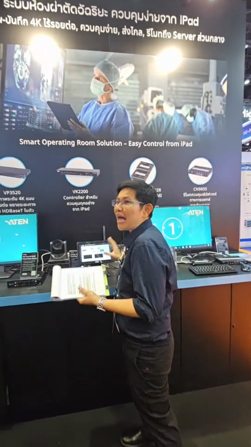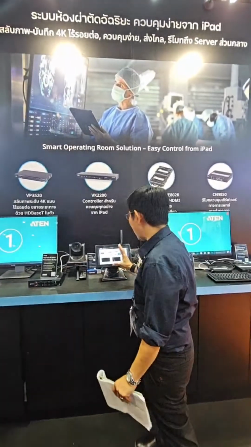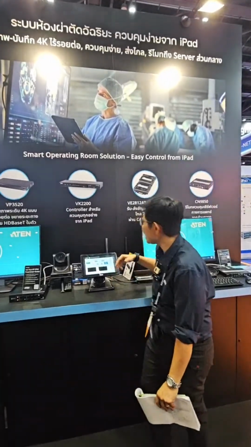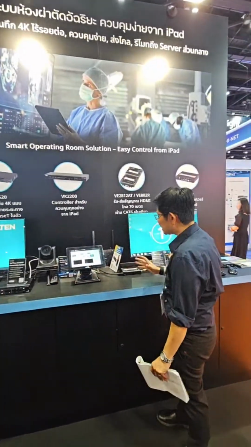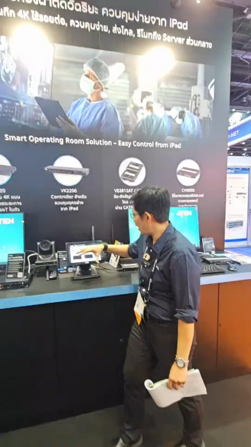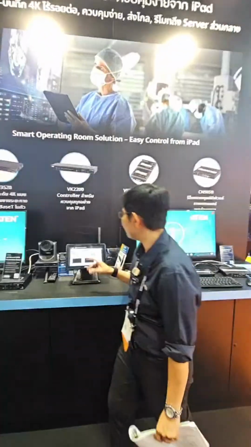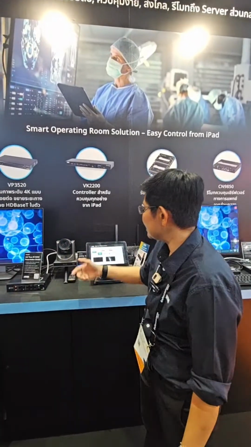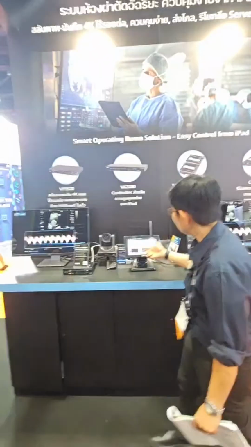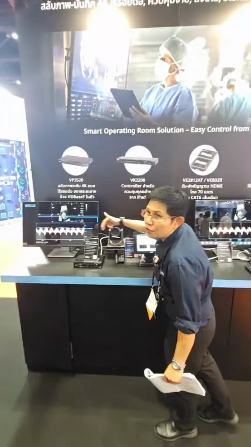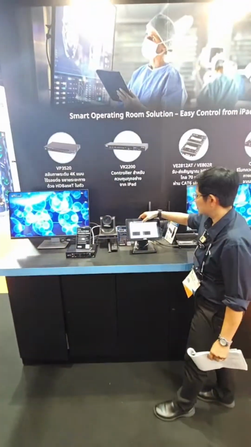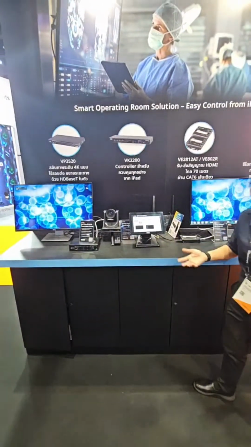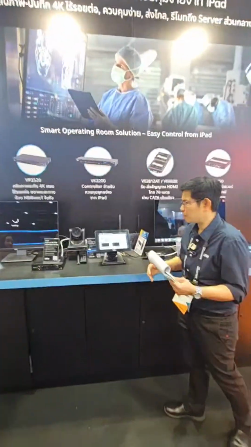Okay, I'm back to demo how to control our operating room solution. We use the VK control system and we created the GUI for the operating room. Right now we will use our GUI to switch the source like this. You can see that if we change to the surgical camera, it's immediate. This is very easy to operate and medical staff don't need to learn much.